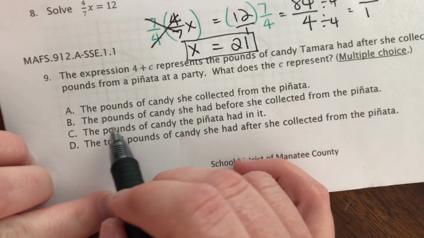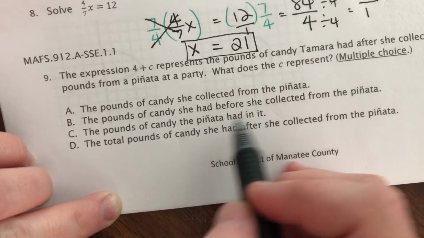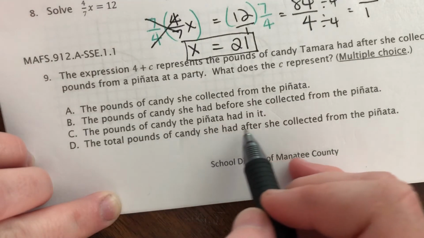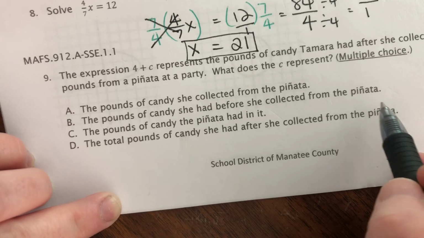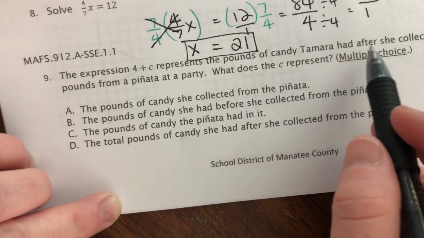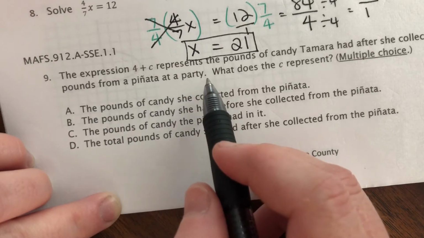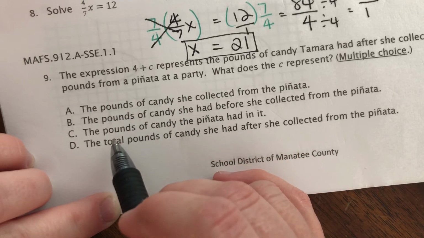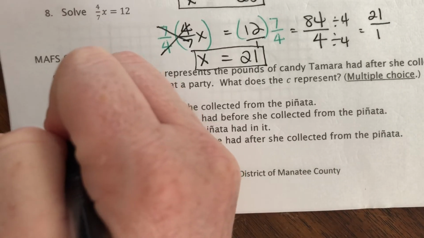The pounds of candy she had before she collected from the piñata? No, pounds of candy she had after she collected from the piñata. Pounds of candy Tamara had after she collected 4 pounds from the piñata. So the total is 4 plus C. C is just what she collected. So it would be this one, sorry.